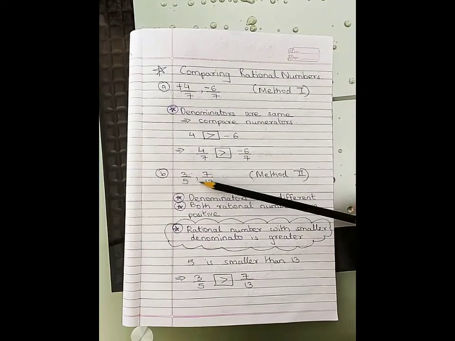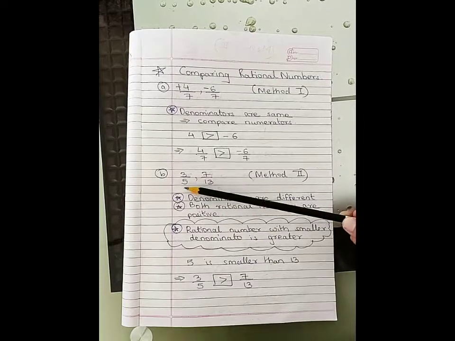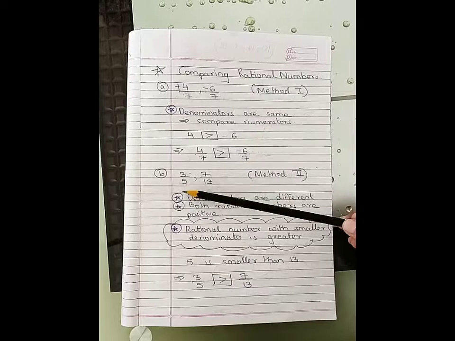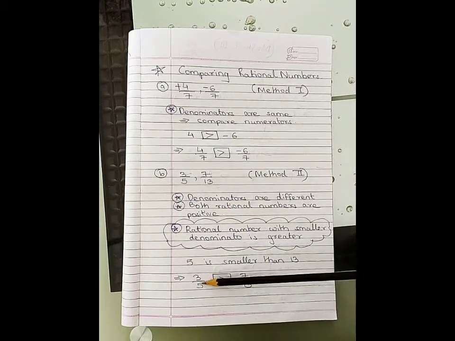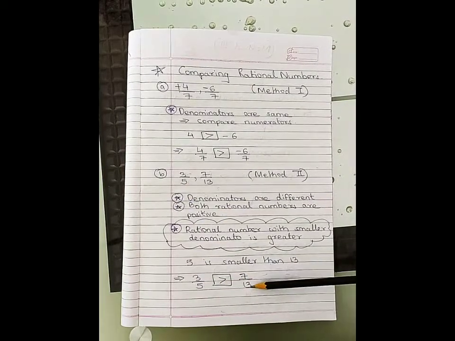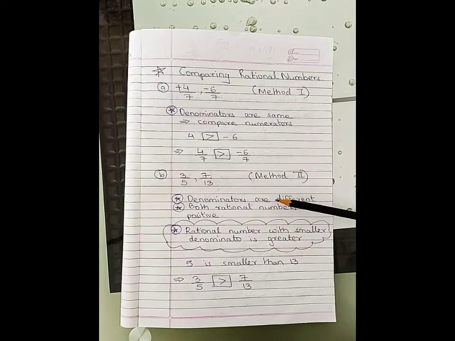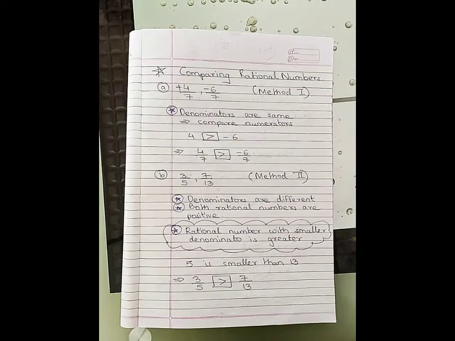If we compare the denominators of these two rational numbers, 5 is smaller than 13, and hence 3 upon 5 is the greater fraction. 3 upon 5 is greater than 7 upon 13. Remember that this method will work only when we are dealing with positive rational numbers.